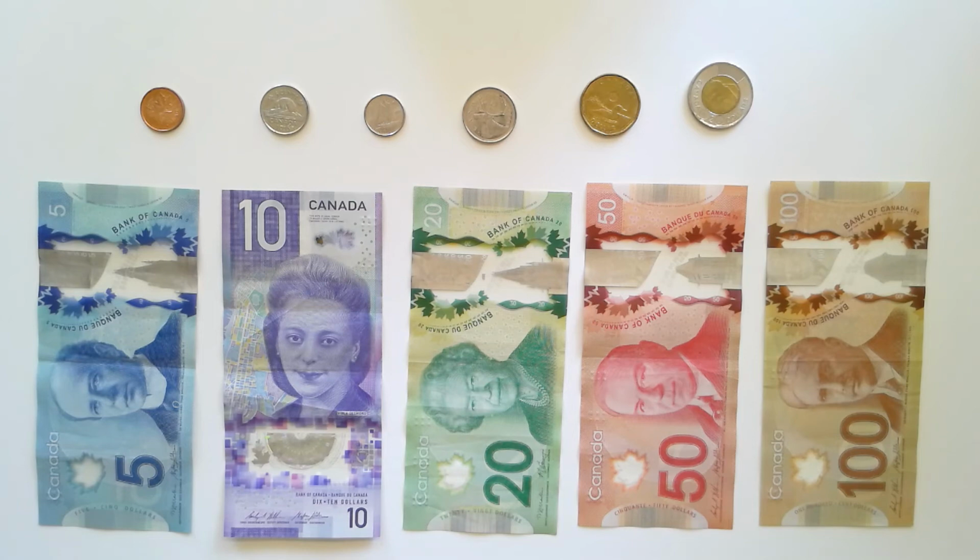Let's try a quick scenario. Someone comes to your store and wants to purchase an item that costs $3.85. They give you a $5 bill, which would mean that you would have to give them some change. So to make this change, you would need to subtract the $3.85 from the $5 that they gave you, which would mean you would give them $1.15 as change.